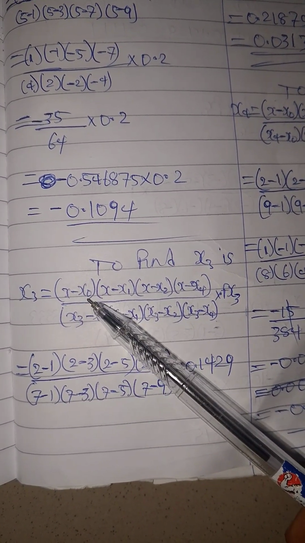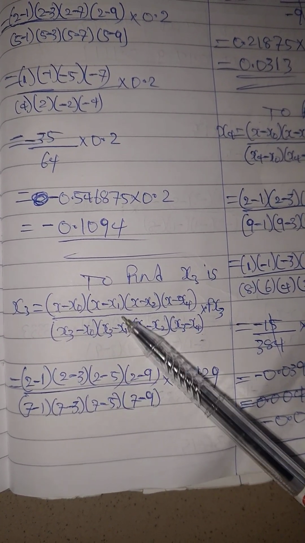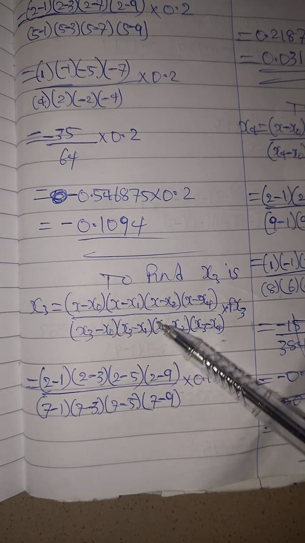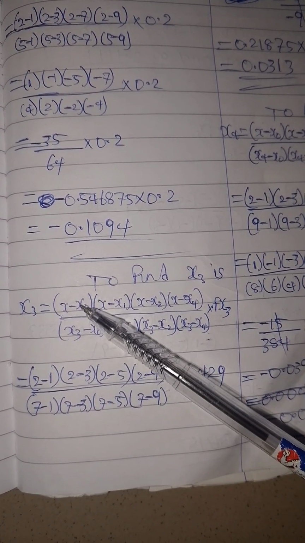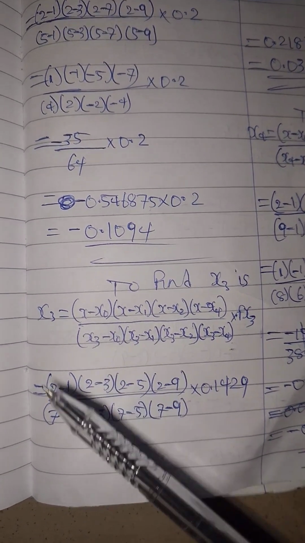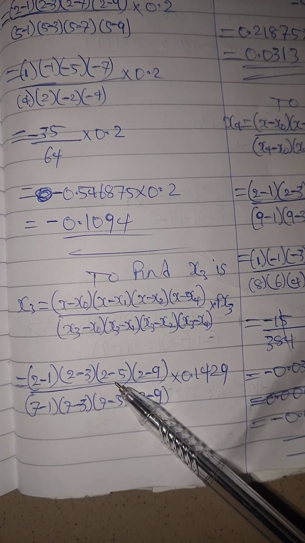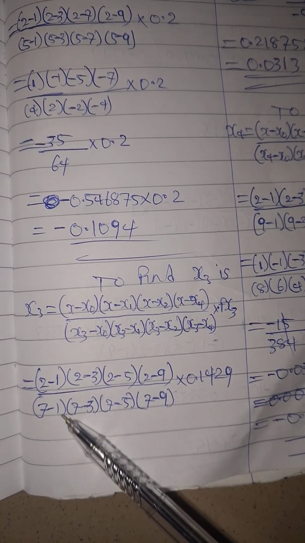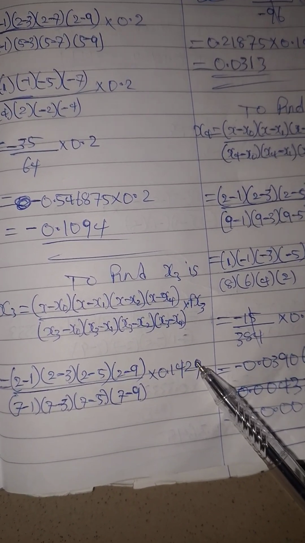x3 is equals to x minus x naught, x minus x1, x minus x2, x minus x4, all over x3 minus x naught, x3 minus x1, x3 minus x2, and x3 minus x4 times fs3. So meaning that we input the values for x and x0, x1, x2, and x4 into this equation. The value for x is 2. So that becomes 2 minus x0 is 1, 2 minus x1 is 3, 2 minus x2 is 5, 2 minus x4 is 9, all over the value of x3 is 7. That becomes 7 minus 1, 7 minus 3, 7 minus 5, 7 minus 9 times the value for fs3, which is 0.1429 from our table.